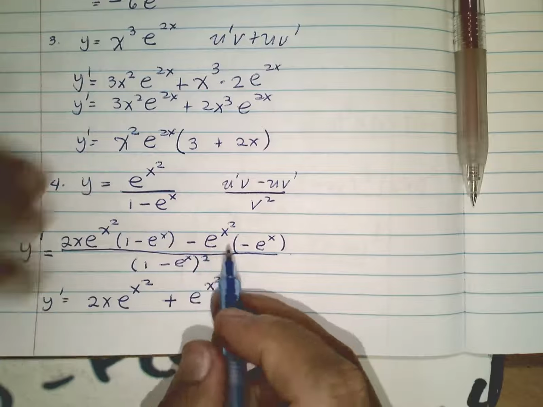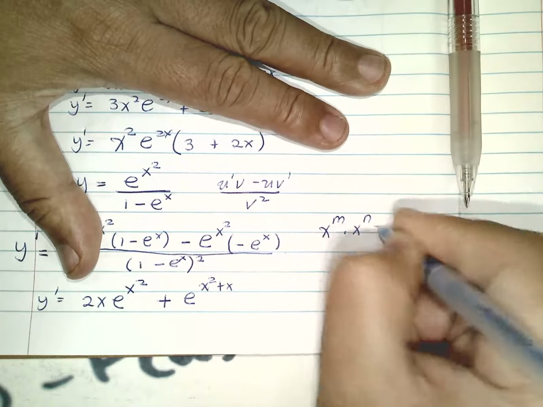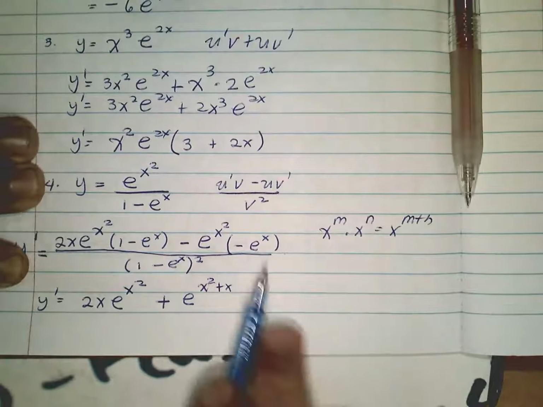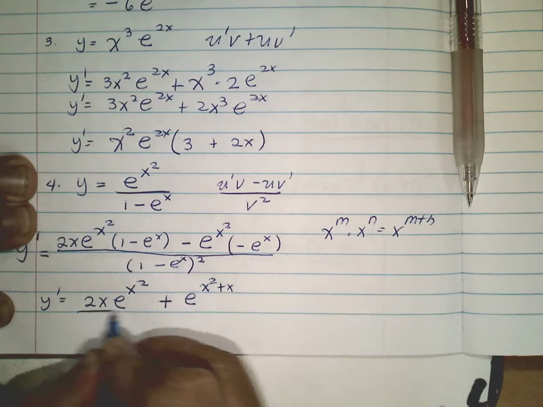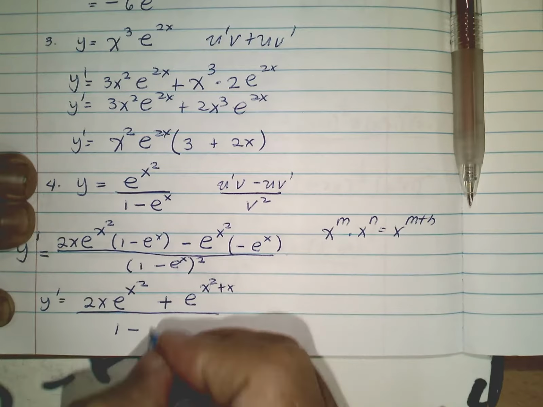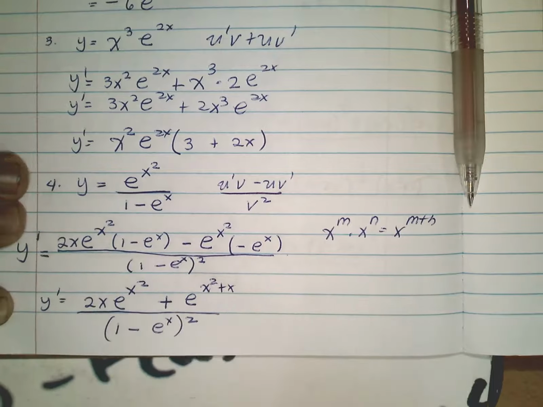Because remember, you have the law of exponents: x to the m times x to the n is x raised to the m plus n. So you can just simply add these two functions here, all over 1 minus e to the x raised to 2.